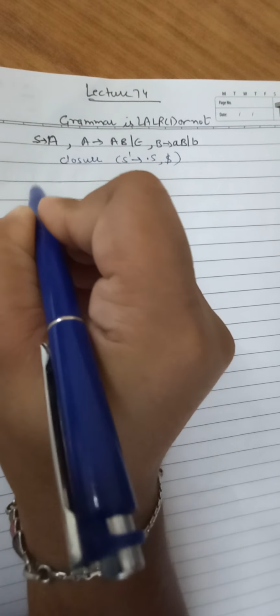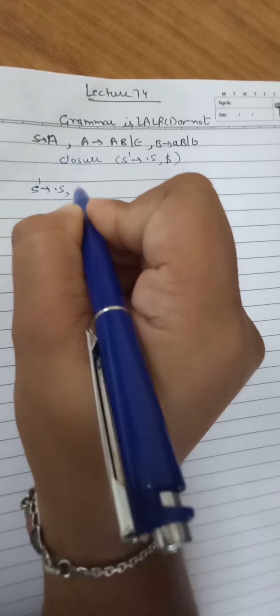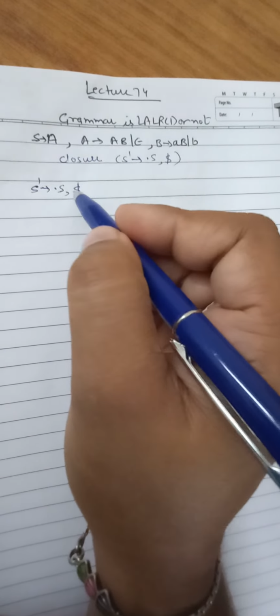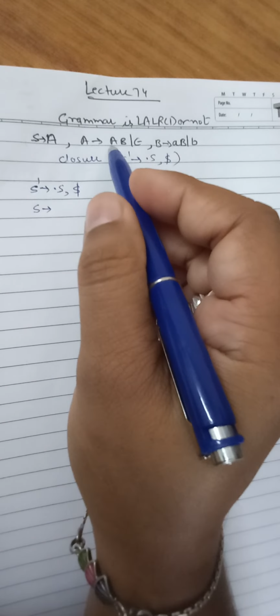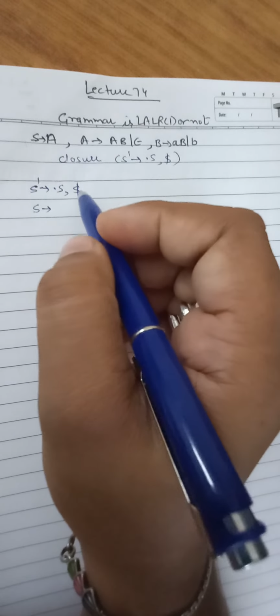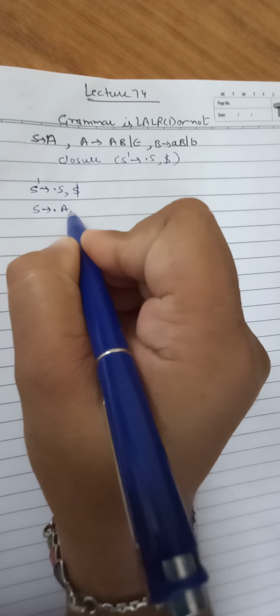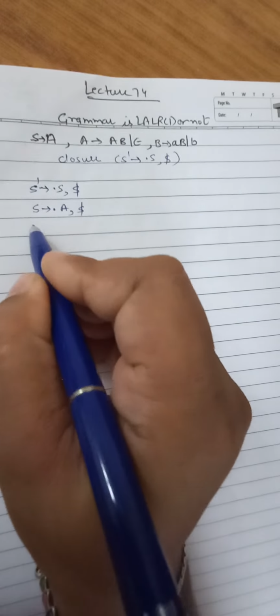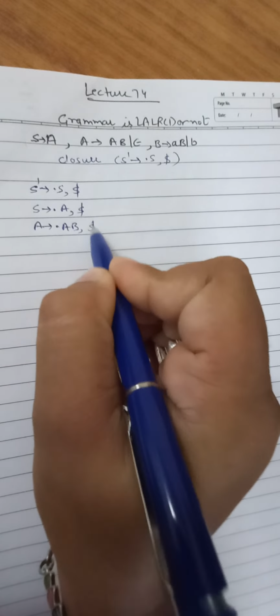So it will be S' → .S, $, because it's the start symbol, so the lookahead will be $. And then S → A, S → A. This is the augmented grammar we write here. Then S → .A, $. Then A → AB, so we write A → .AB, $.